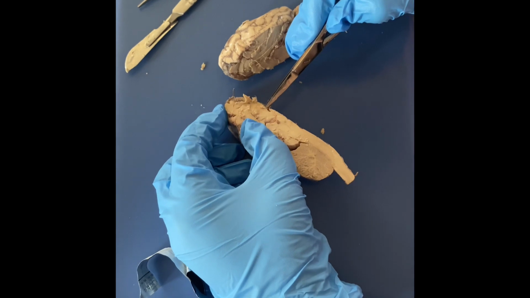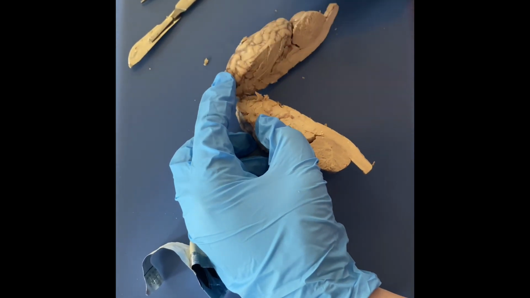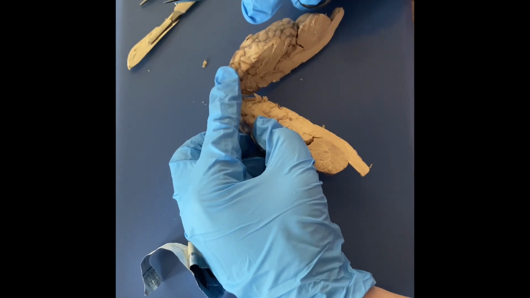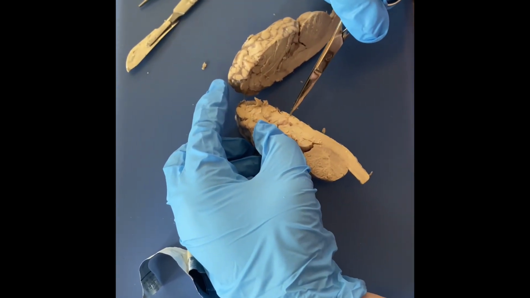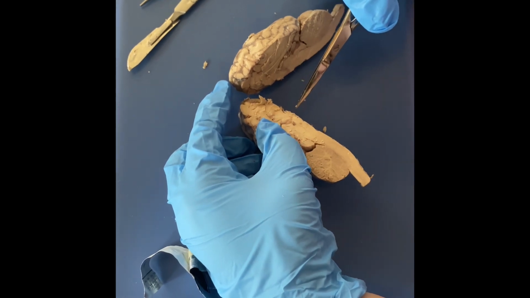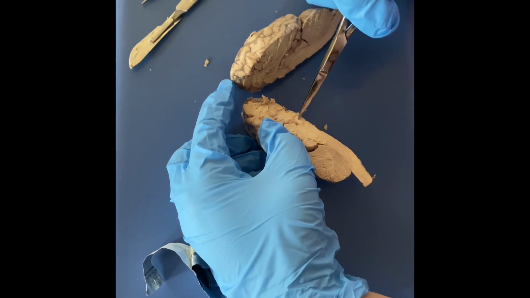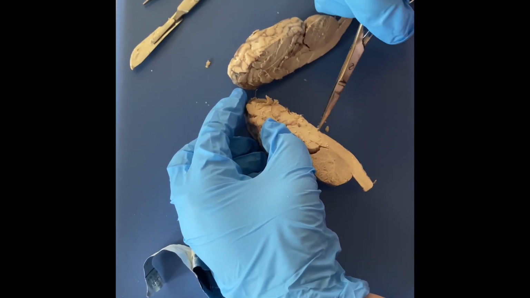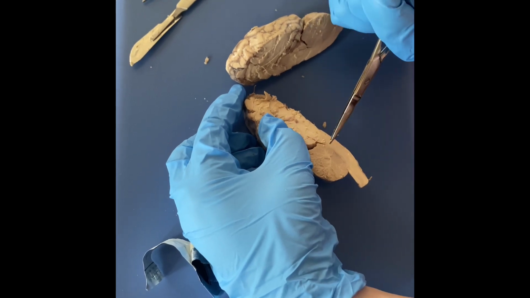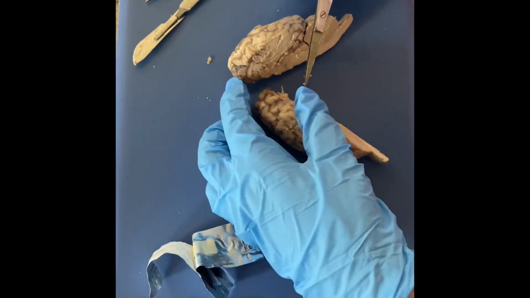And then the optic nerve. So the optic nerve would be probably in this area. And then the hypothalamus would be under here in this area. And then the midbrain is here. Pons is here. And the medulla. And then we're back at the spinal cord.